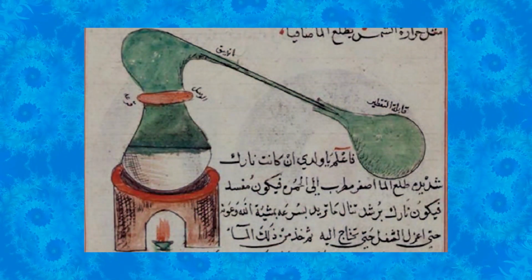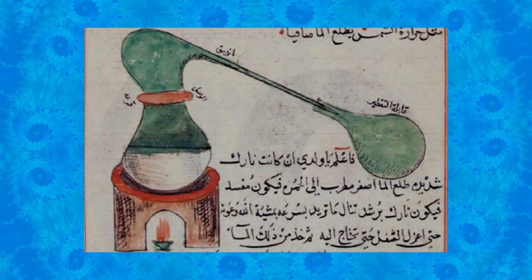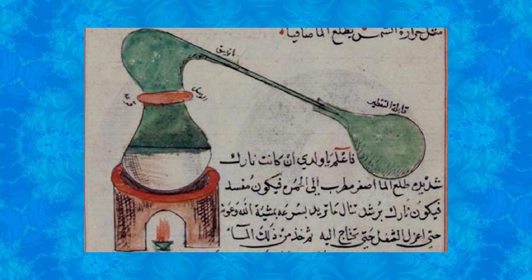He's also credited with developing the alembic, the classical distillation vessel, consisting of two retorts joined together by a glass tube. In fact, the term alembic comes from the Arabic term al-anbiq, which means that which refines or transmutes. We even get the word alcohol from Ibn Hayyan, who called his distillate alcohol, meaning the base of the mixture.